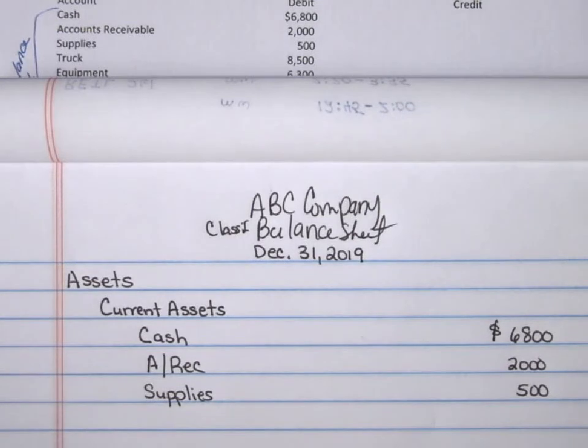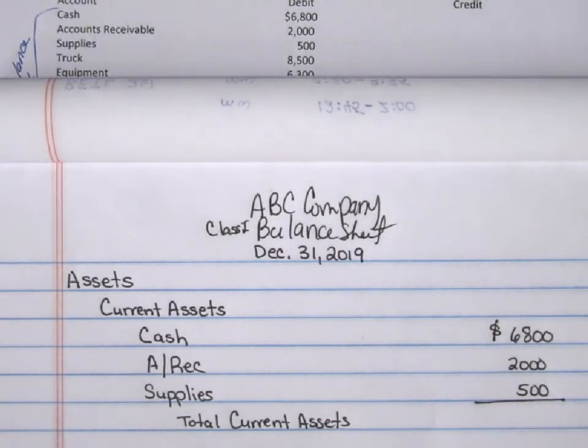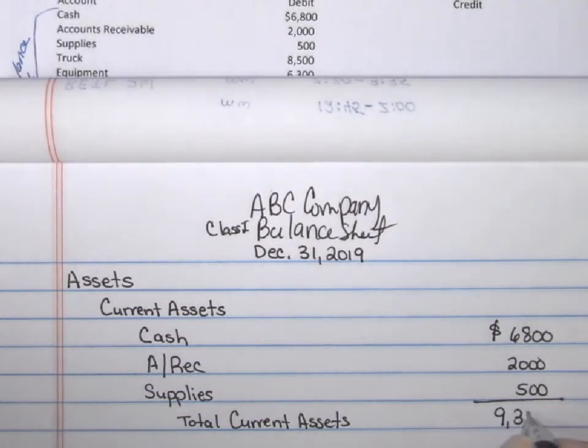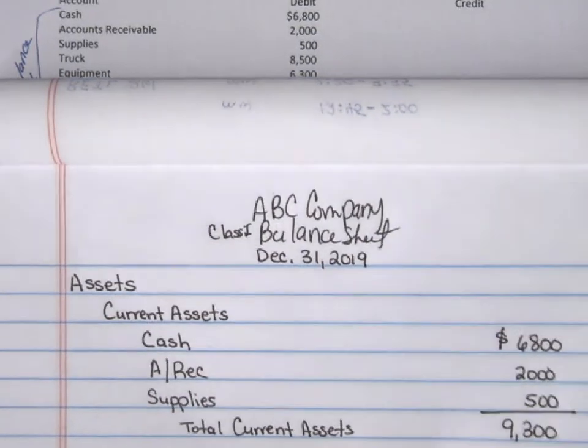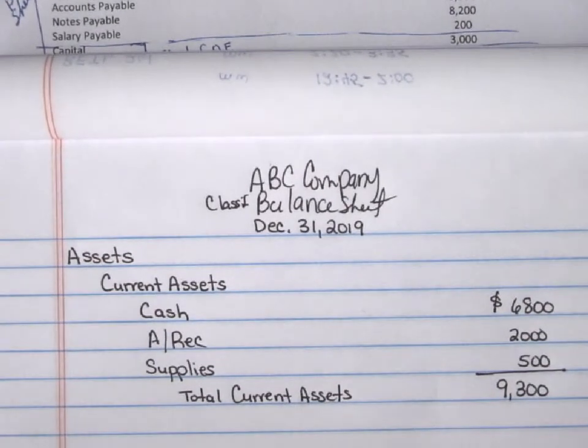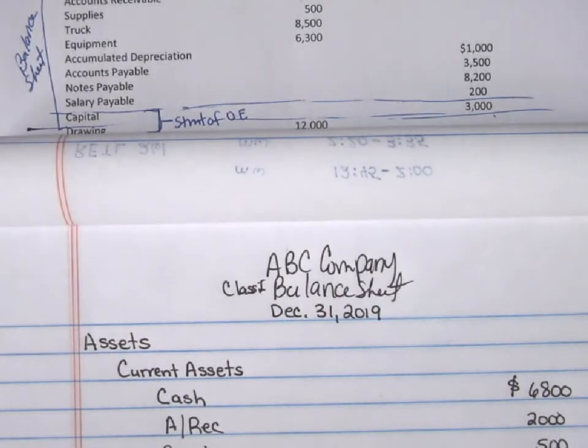So that is all of my current assets. So I will come in now and I will put in total current assets. I draw a line there because I need to add these up. When I add these up, what I get is $9,300. So I do have that $9,300 for my total current assets. Other accounts that you might see are an investment section. We don't have any investments here in this, but we do have fixed assets.